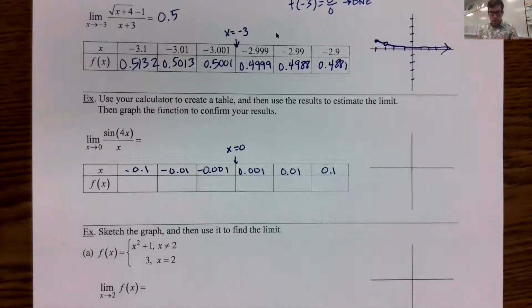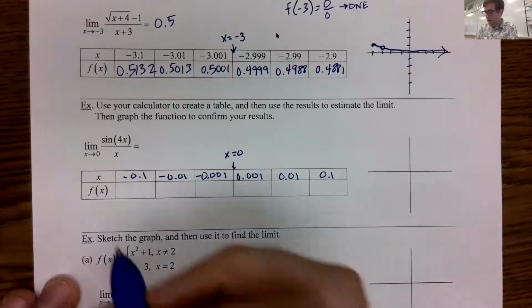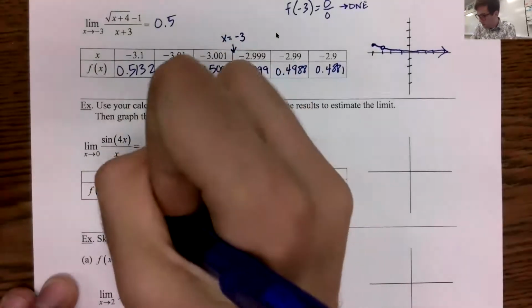And if you go in and try this, I encourage you to. To save time in this recording, I'm just going to write out what I got for my f of x values.